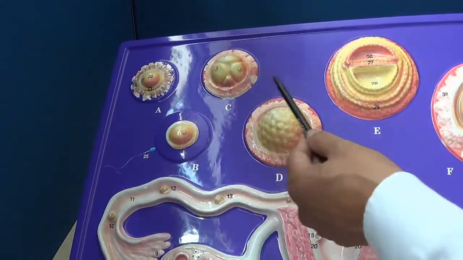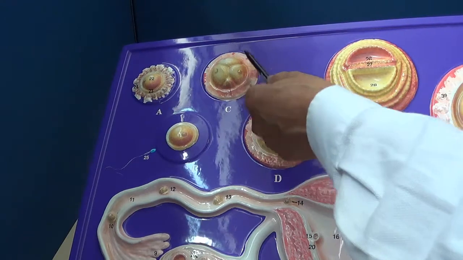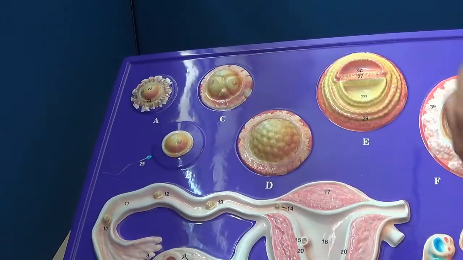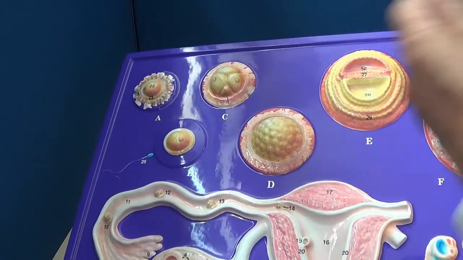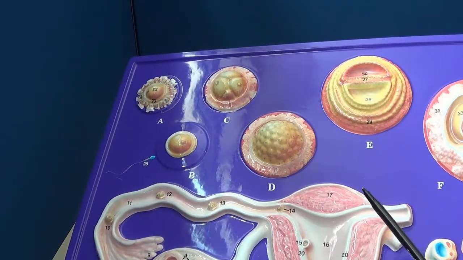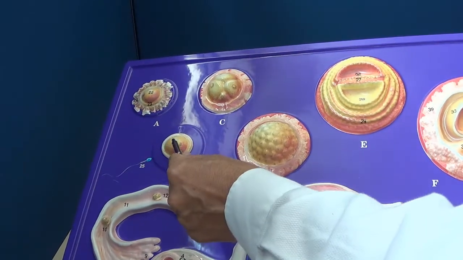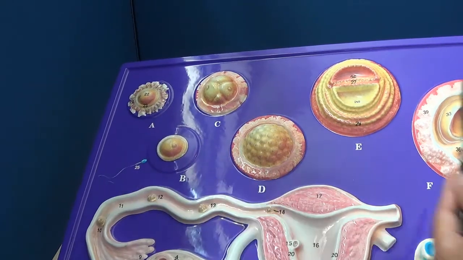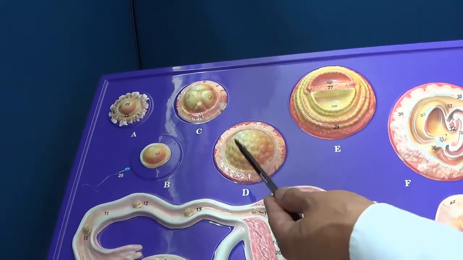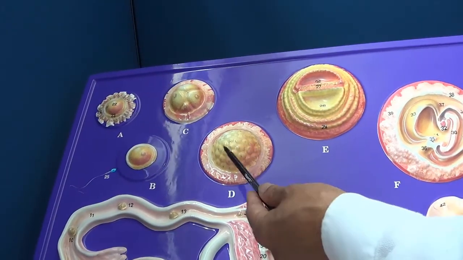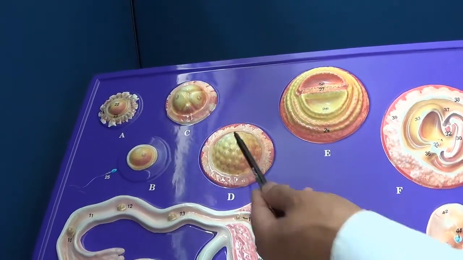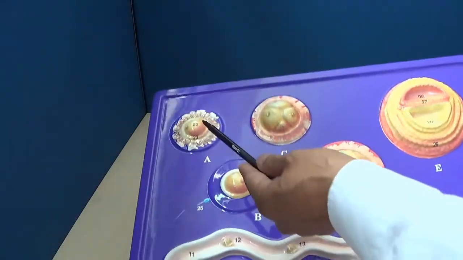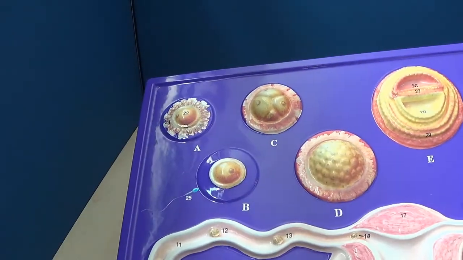Now here, if you see, this is the 4-cell stage, and this is a blastomere. The 2 to 8 cell stages are called blastomeres. And here you see the egg or ovum. This is the sperm just before fertilization. And this is a morula. You can see a solid ball of many cells, the morula. And this is the released egg, this one.